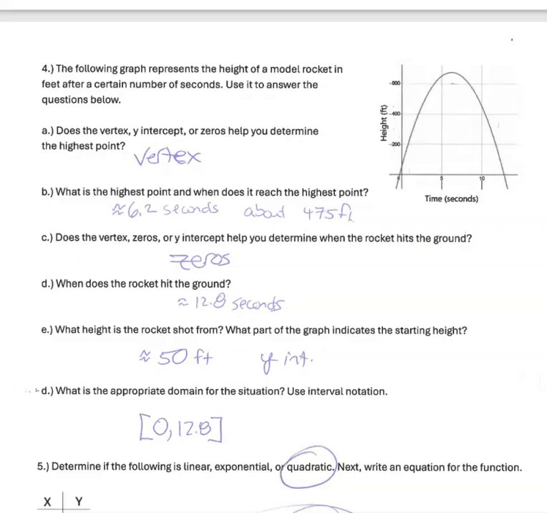What height did the rocket get shot from? What part of the graph indicates this? It's going to be about 50 feet, and that would be your y-intercept. And then what is the appropriate domain for this? I said going from 0 to 12.8 seconds, and I was able to use interval notation because you can have any time in between those.